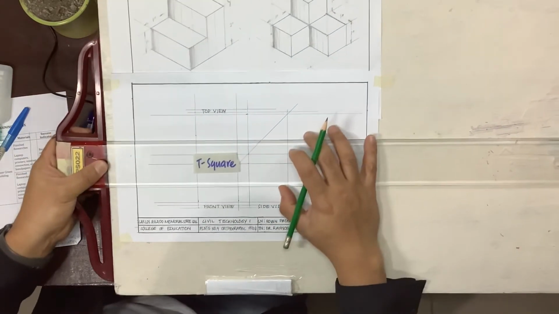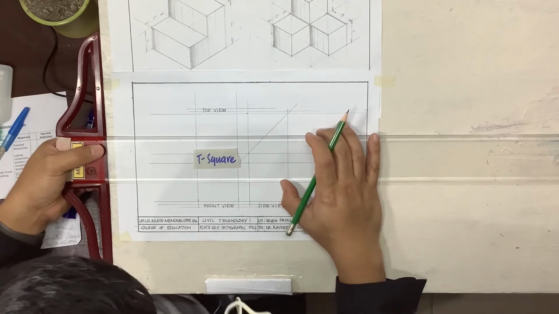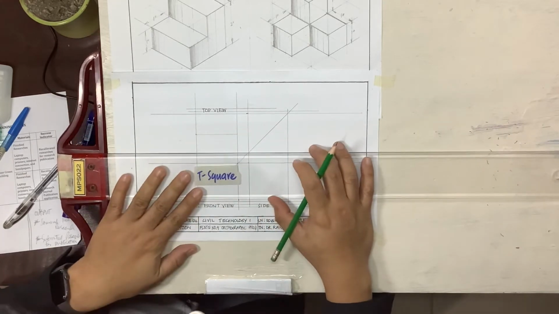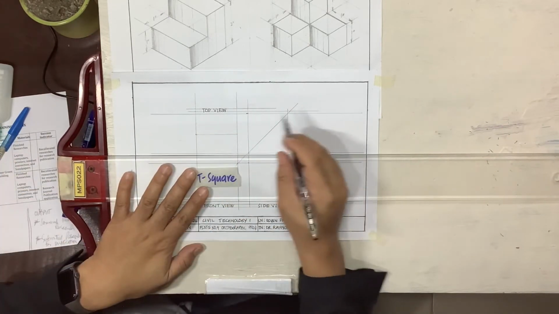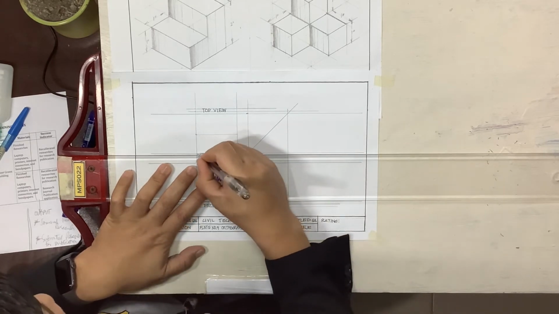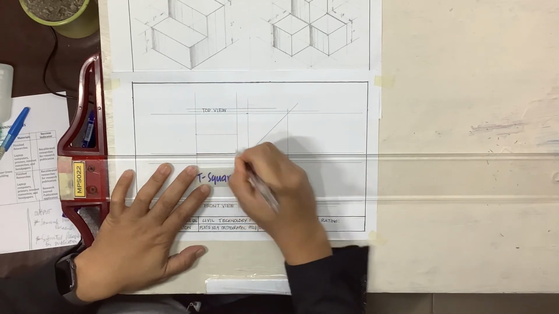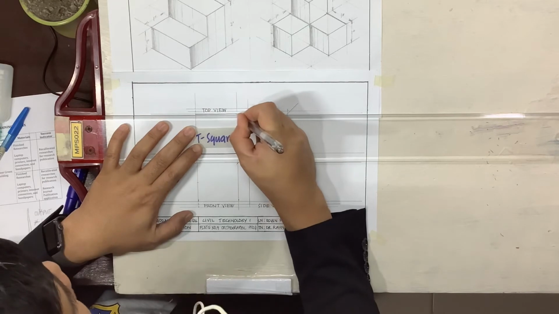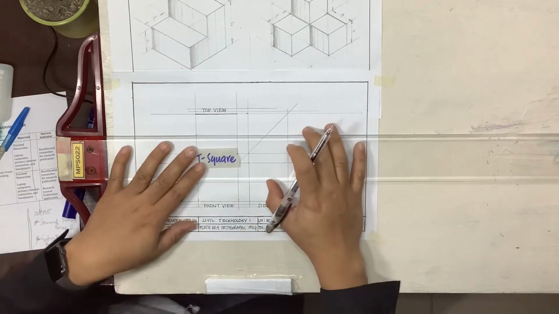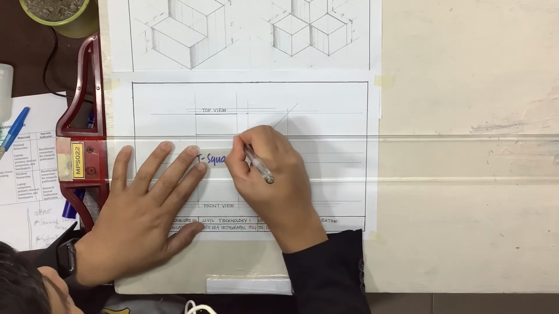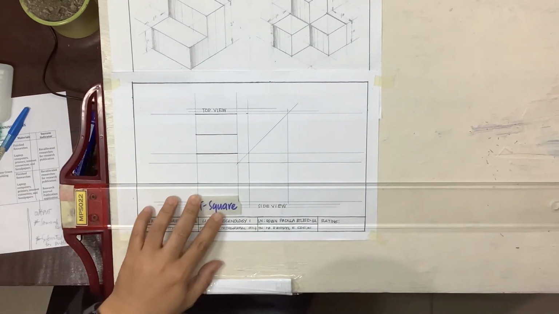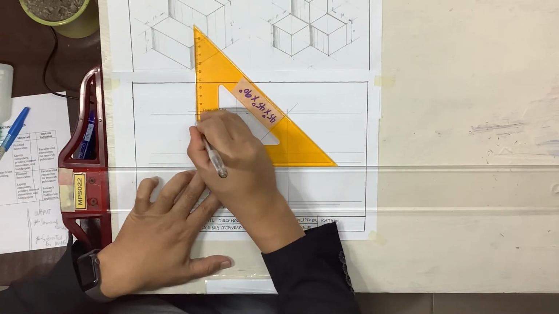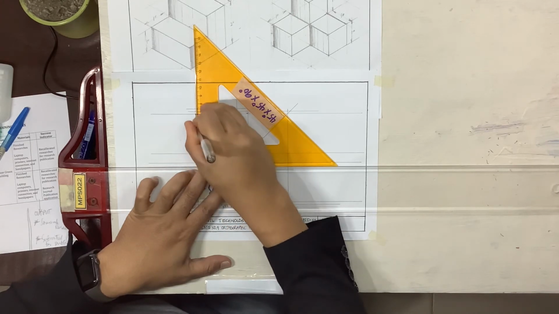So using our T-square, we will be sliding it, pointing on the exact location of, so that's it. Okay, so let's finalize. I am using sign pen for you to see clearly the impression, because I noticed with the previous video the lines are so light, no, you could not see there at your end. So that's our top view, and using our triangle we will be finalizing the view.